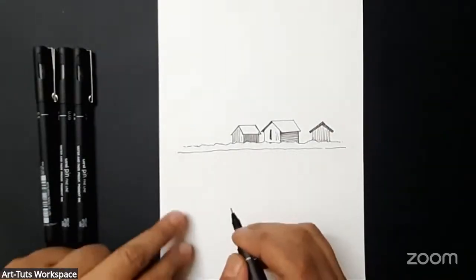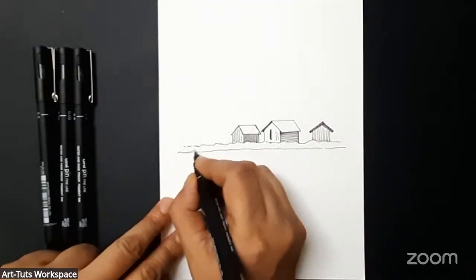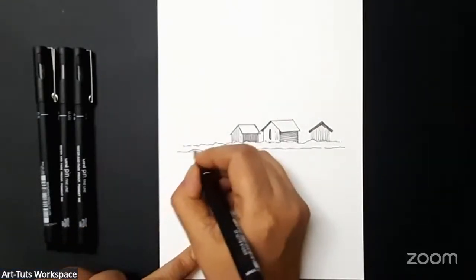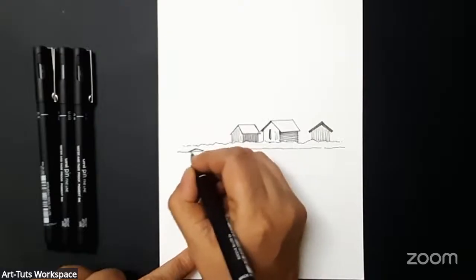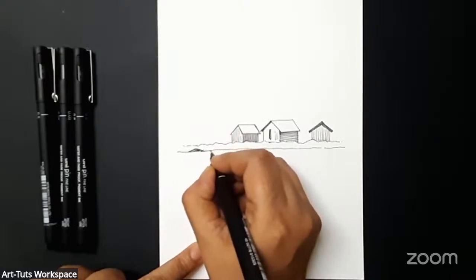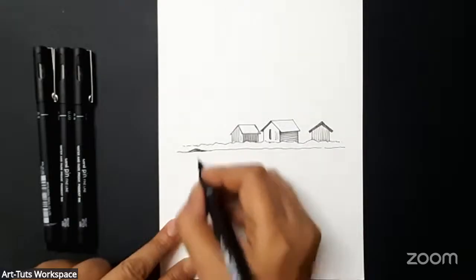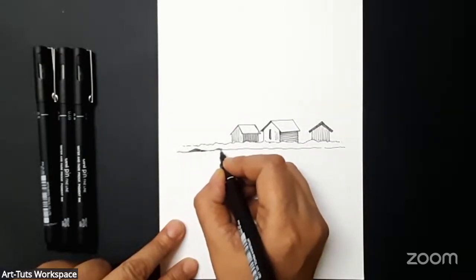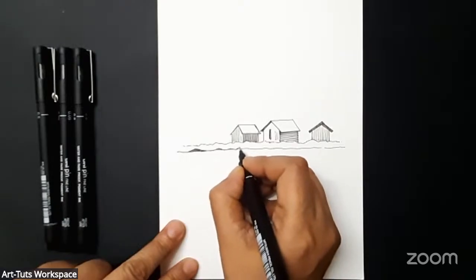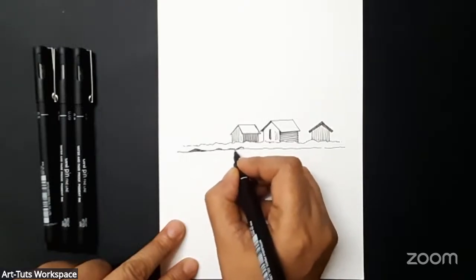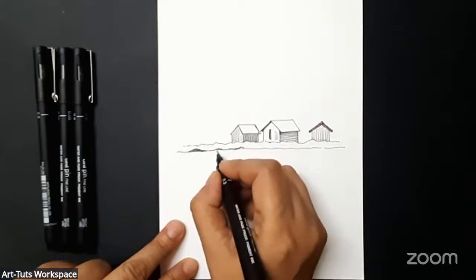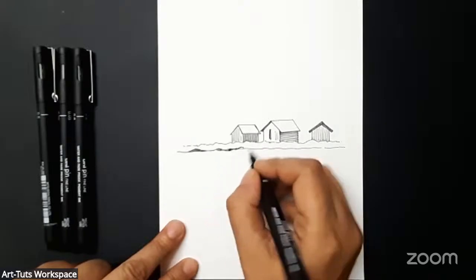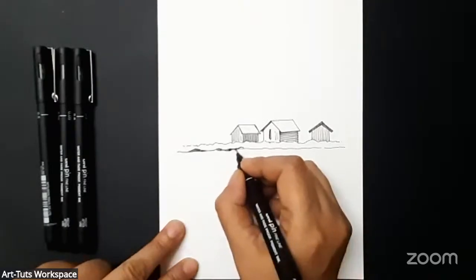So after this is done, you can just put some shades on the bottom. We will create little shade part. Little ups and downs in the ground, or put some shadow of the base that we have drawn.